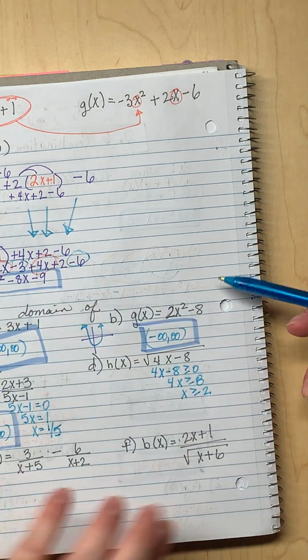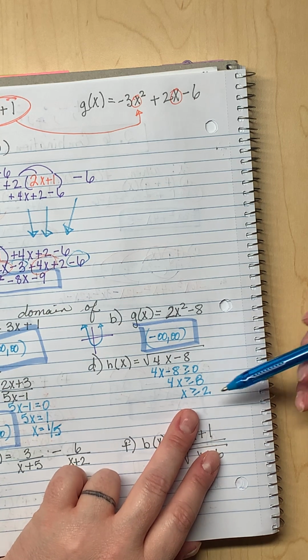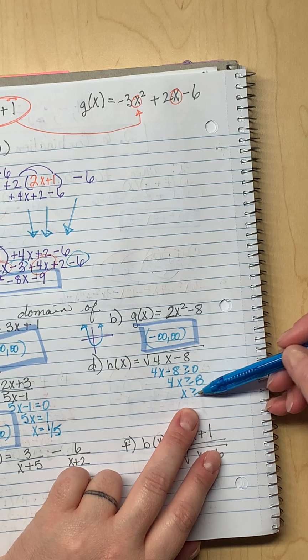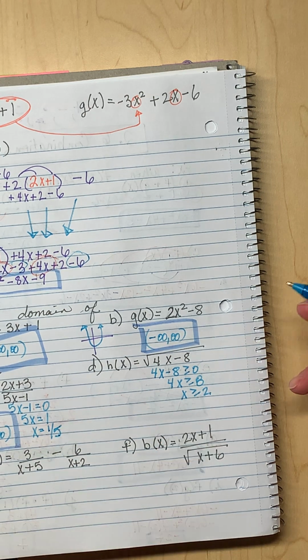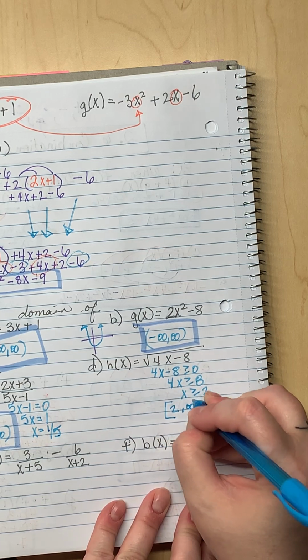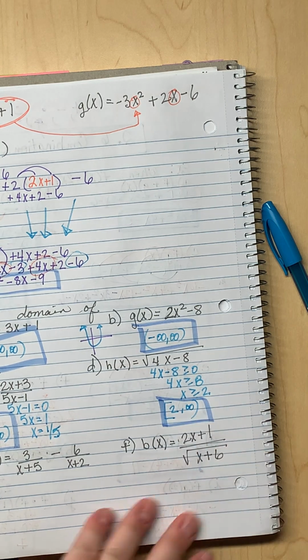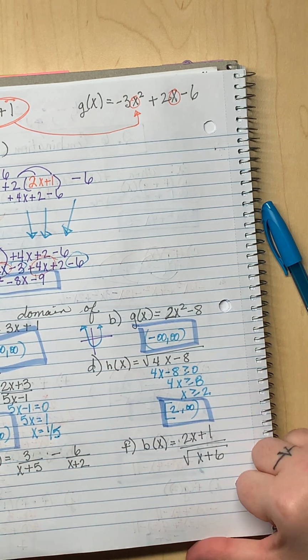And if you remember from section 1.7, if you have the little equal underneath the gator, you use a bracket. So I'm going to say bracket 2 to infinity, because this represents everything bigger than or equal to 2.